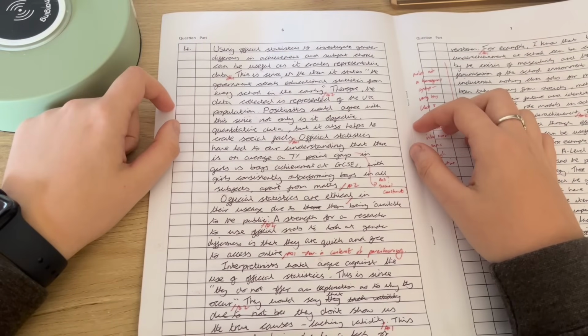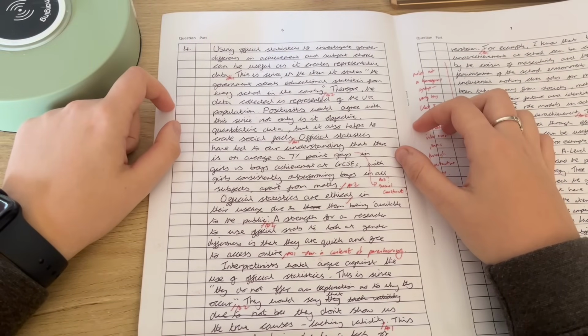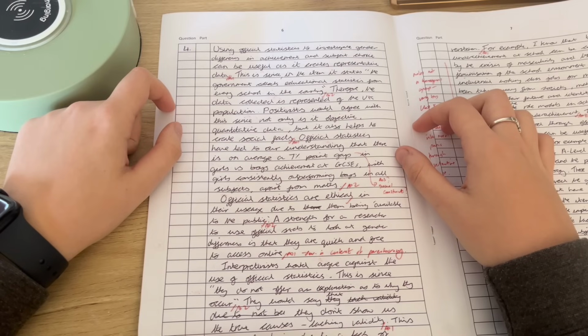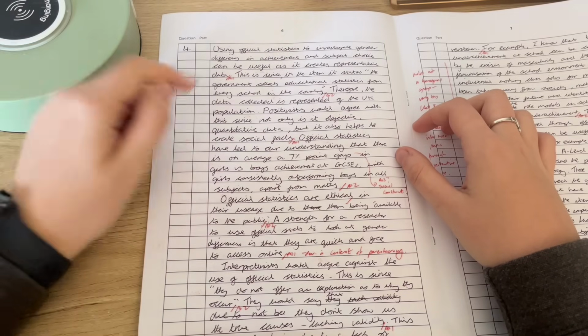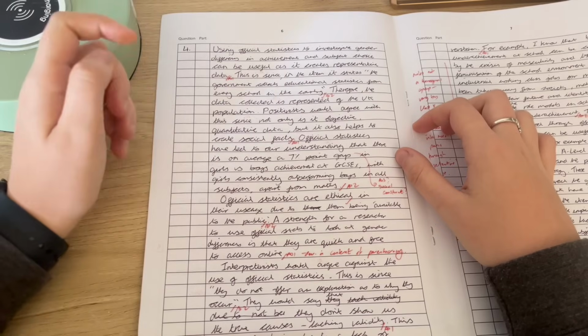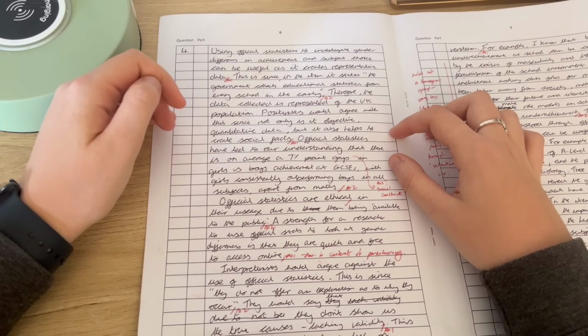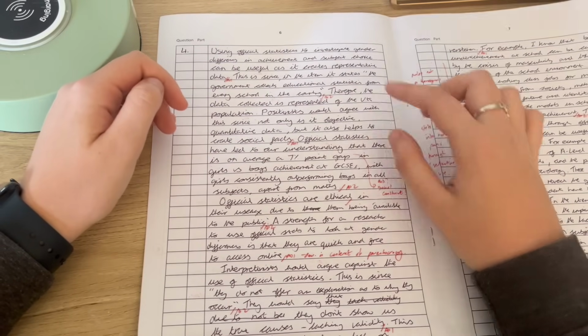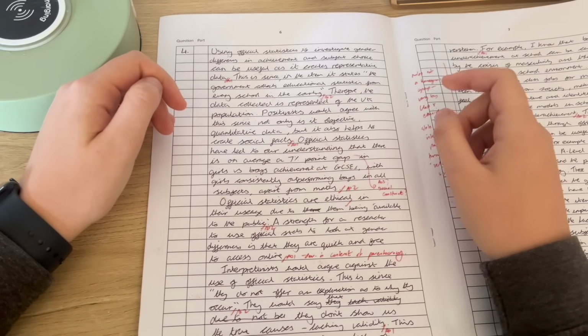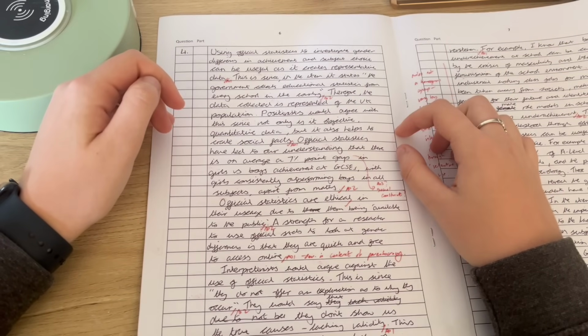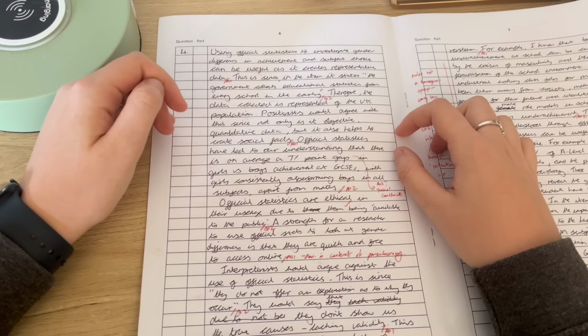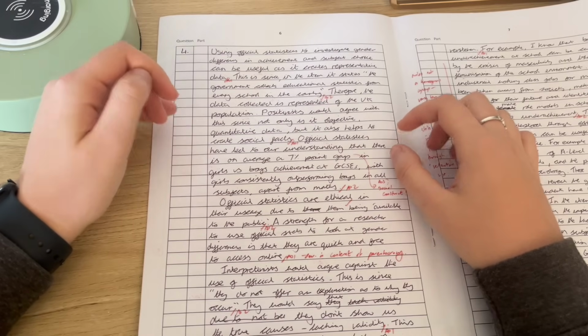Using official statistics to investigate gender differences in achievement and subject choice can be useful as it creates representative data. So I got a mark for AO1 there. This is since in the item it states the government collects educational statistics from every school in the country, which is your AO2. Therefore, data collected is representative of the UK population.